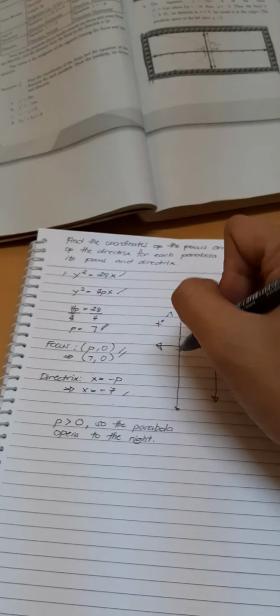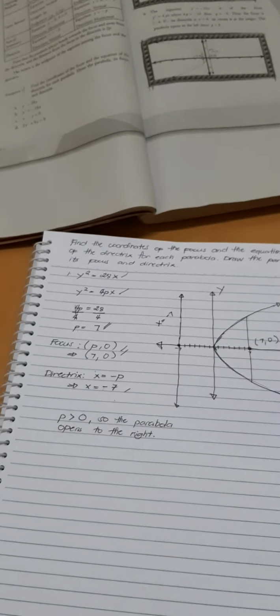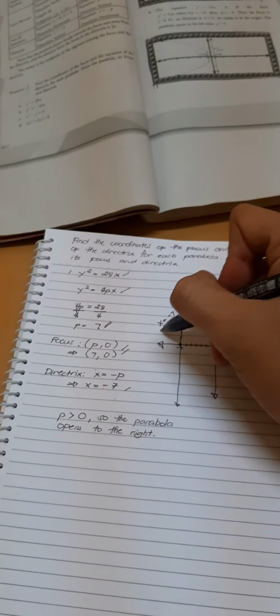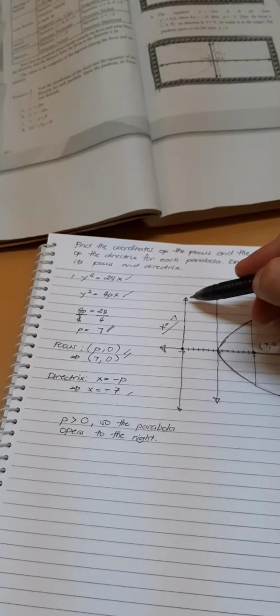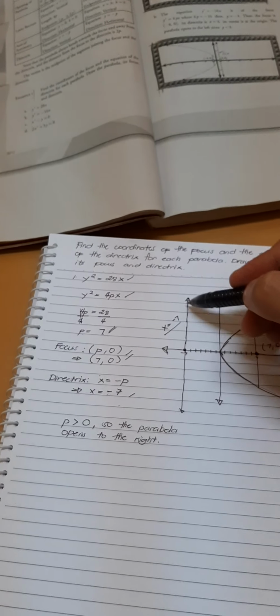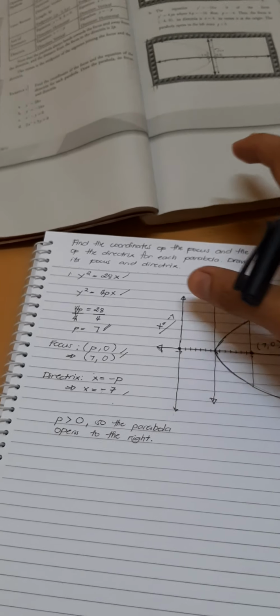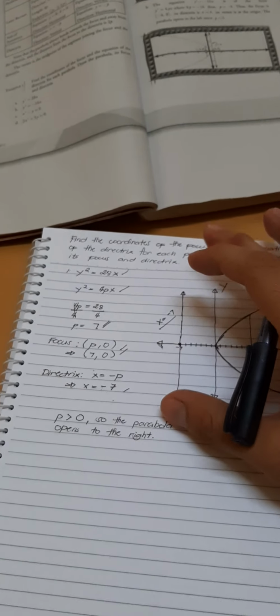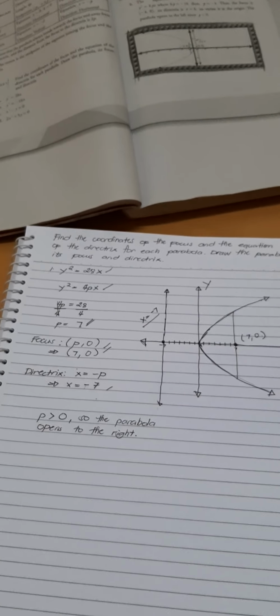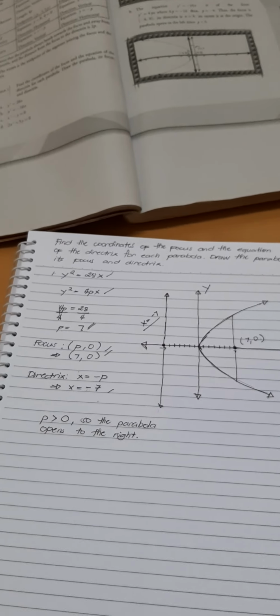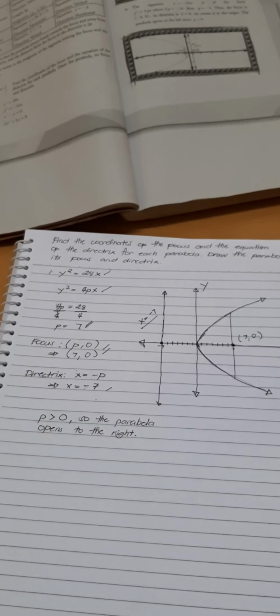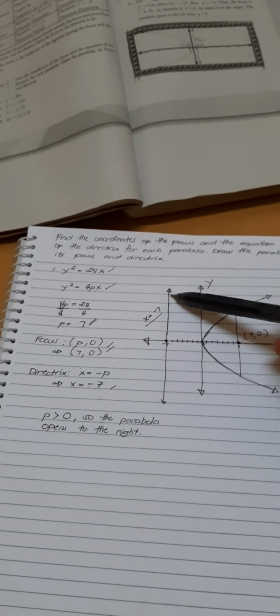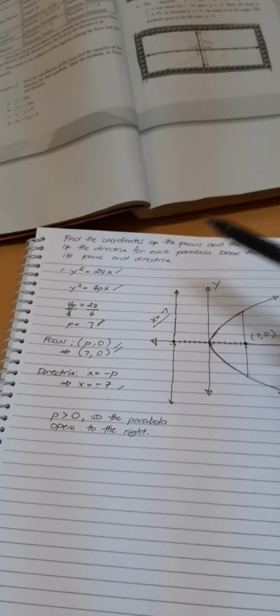Next, you have here the point x equal to negative 7. This is the equation of your directrix, and you have to draw a line here. Take note, this is a line because it has arrows. It extends in both directions. If it doesn't have arrows, it will not be considered a line anymore. It is a line segment, just a part of a line. However, here we will use a line.